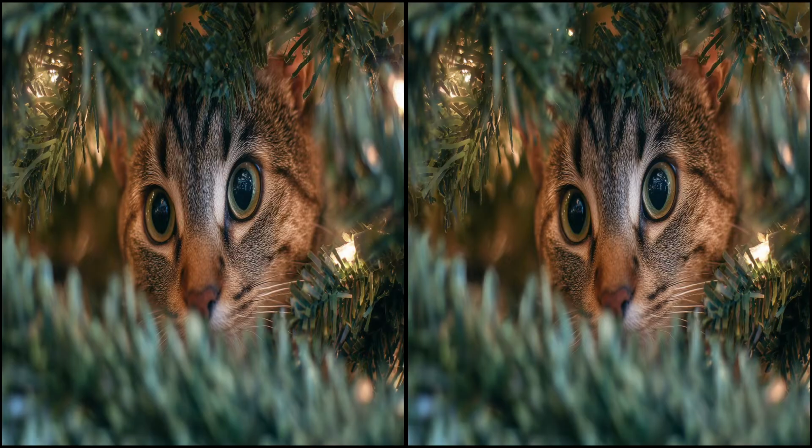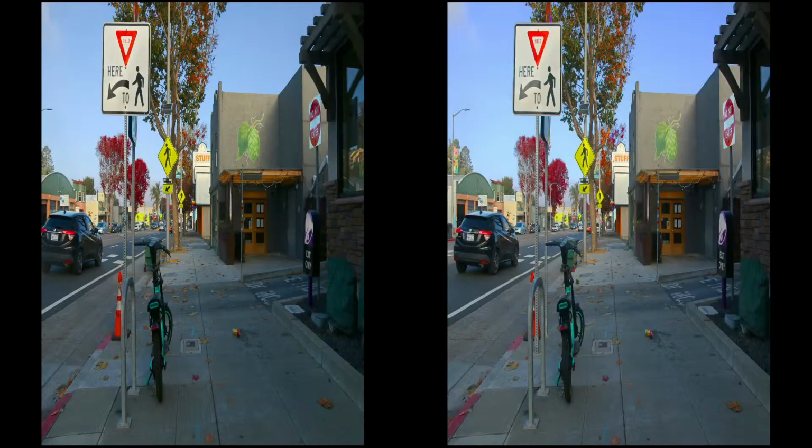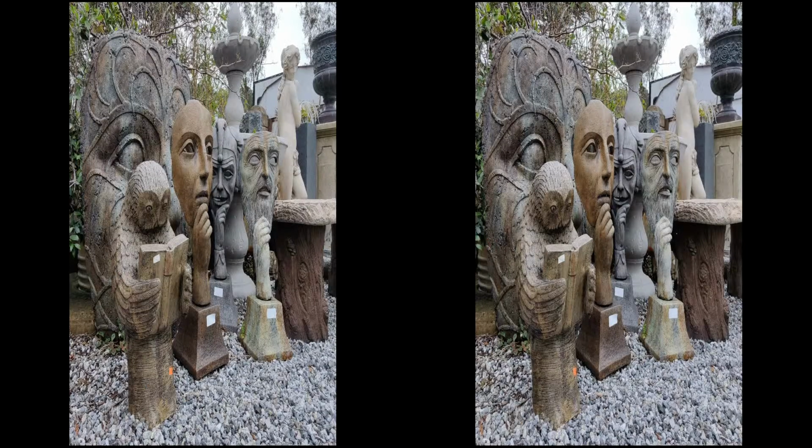Hiding in Christmas Tree by Herb. Balloon Lady by Roberto. Pedestrian Crossing of San Pablo Boulevard by Oleg. Koala Ken by Bob. Thinking by Jay.